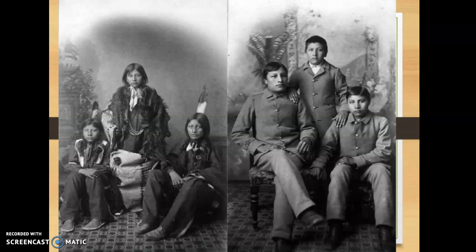These are young men in both pictures. And it's the same young men in both pictures. So on the left-hand side, you see the Lakota Sioux in South Dakota that are still in their tribal clothing.